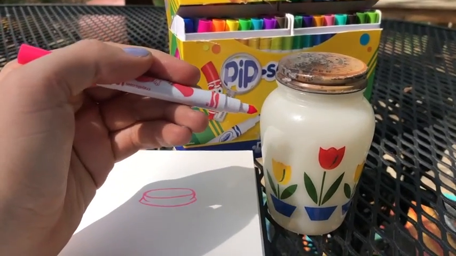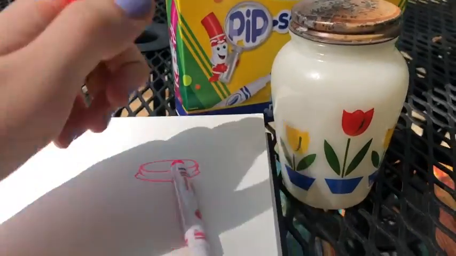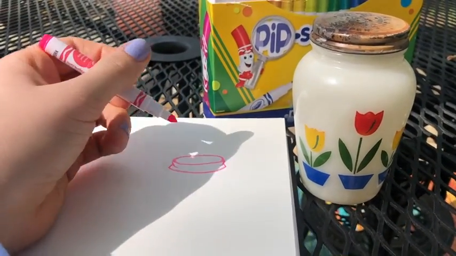So I want you to look at your object and look at your paper. Look at your object, look at your paper. Go back and forth as much as you can. Try not to drop your pencil like I just did. But I want you guys to really pay attention to what you're drawing.